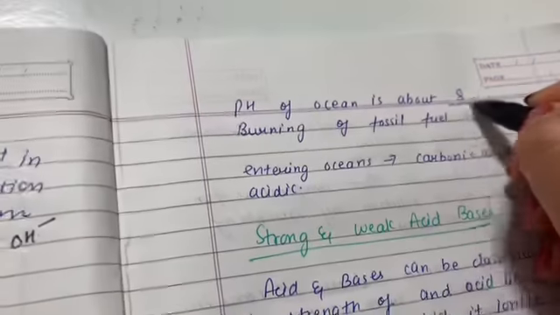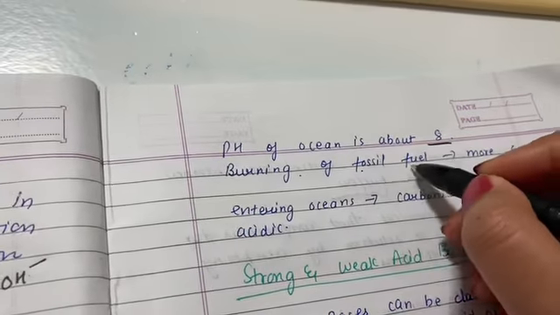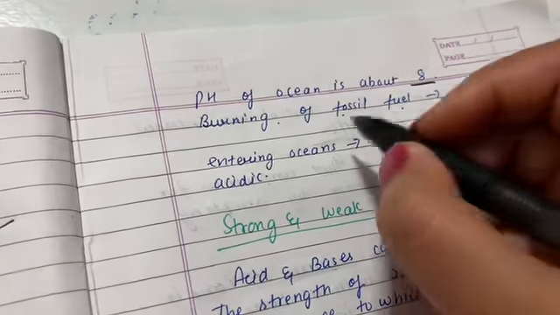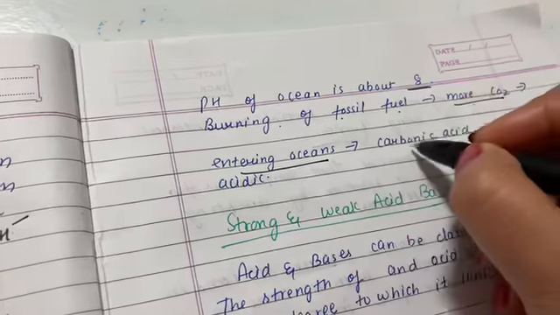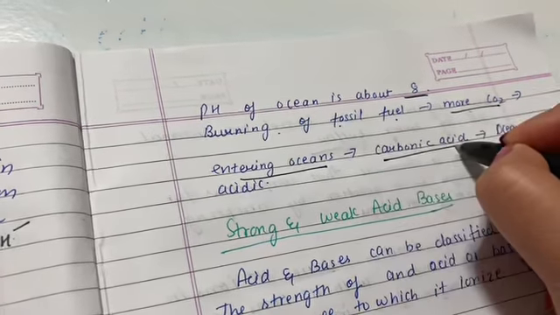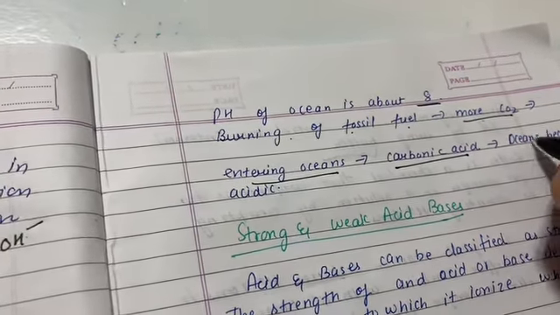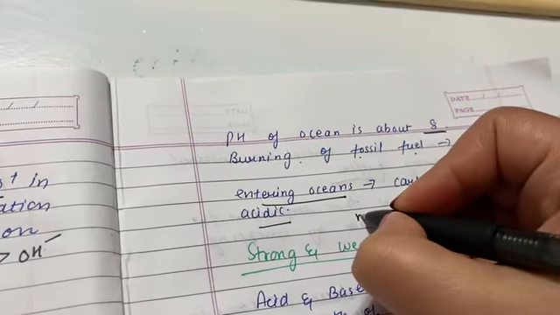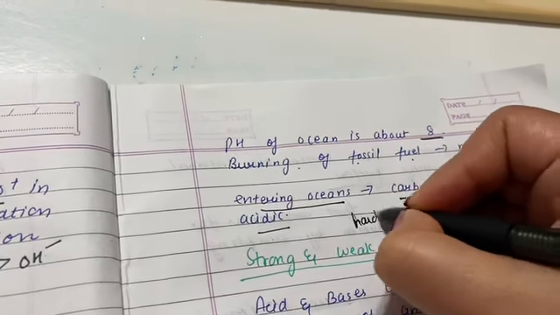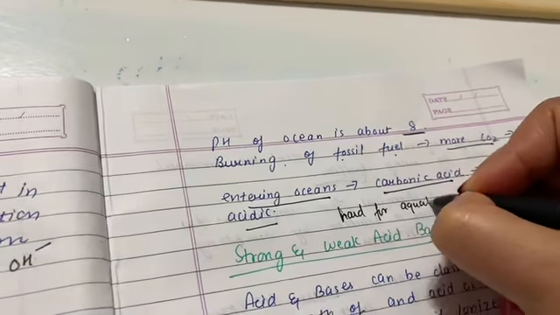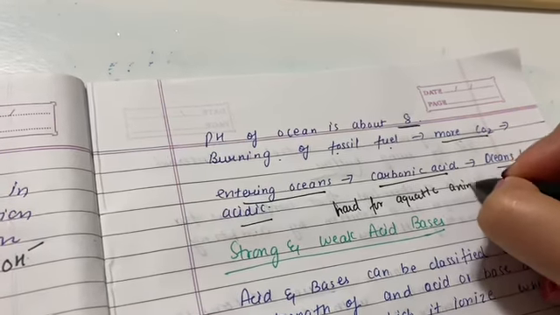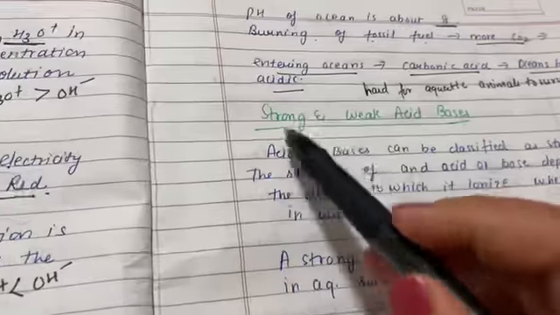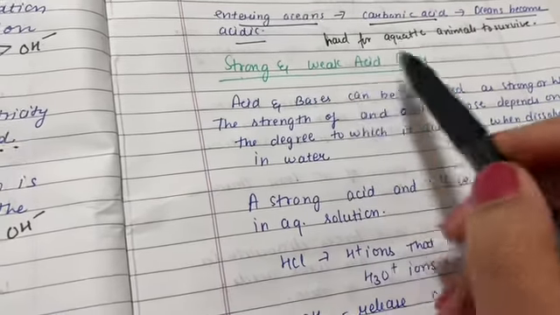The pH of the ocean is 8. Burning of fossil fuels leads to more CO2 production, and CO2 enters the oceans, making more carbonic acid, and then oceans will be more acidic, making it hard for aquatic animals to survive. Now we're going to discuss strong and weak acids and bases.